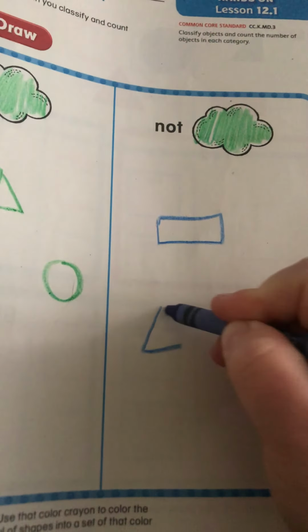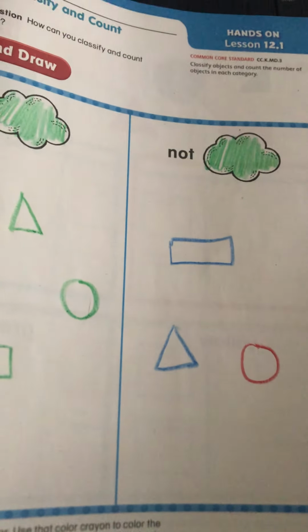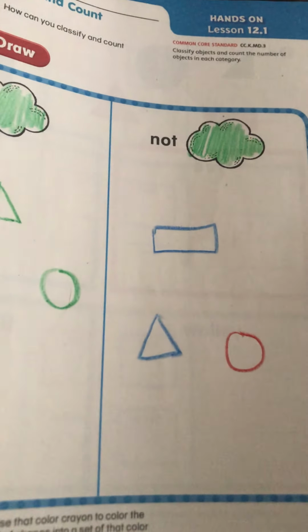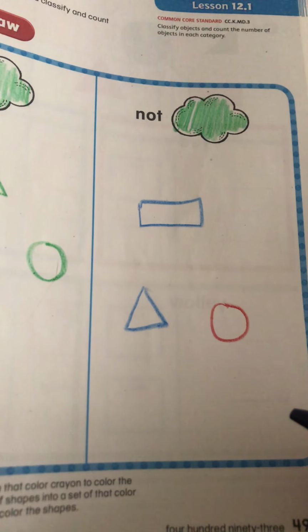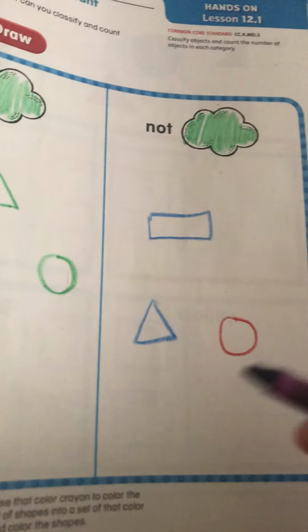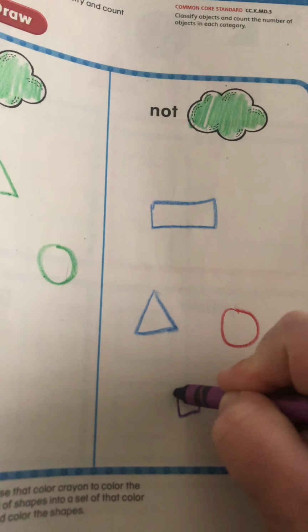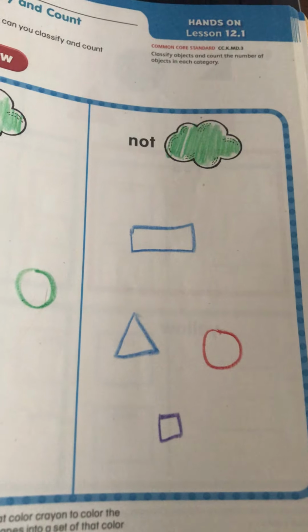Maybe I will go back to blue. Maybe I'll make a blue triangle. Maybe I'll choose a color that's not a primary color. Maybe I'll use purple, and I'll make a purple square. Okay, so make a bunch of shapes on this side, but not the color of the cloud.